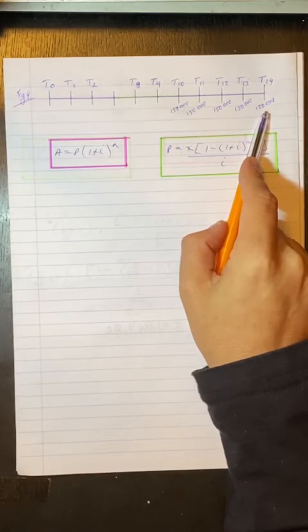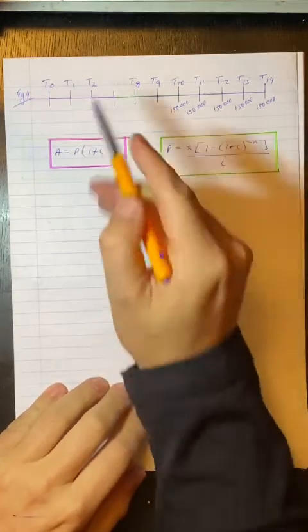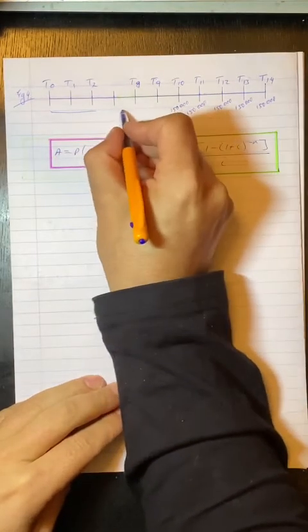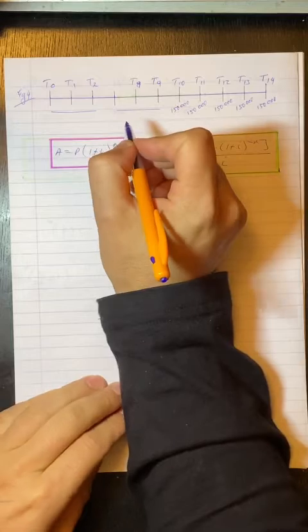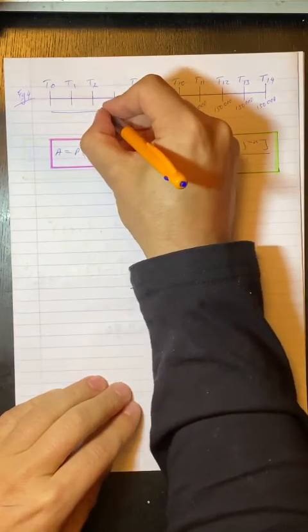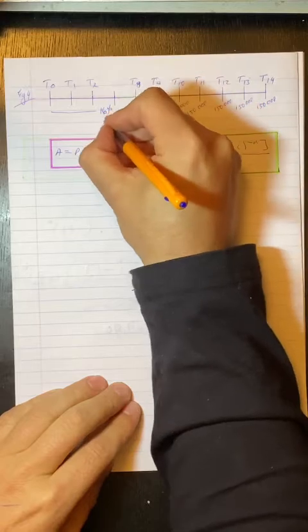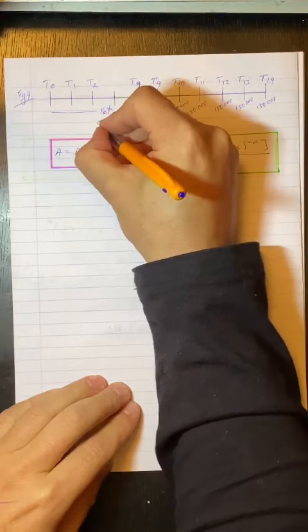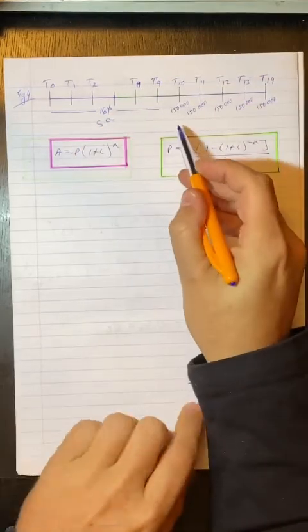The interest rate during the first 9 years is 16%. So from here to here is 16% per annum, compounded semi-annually. So 16%. I'm just going to put here SA for semi-annually.